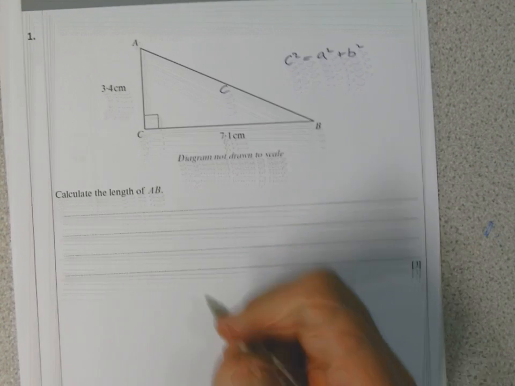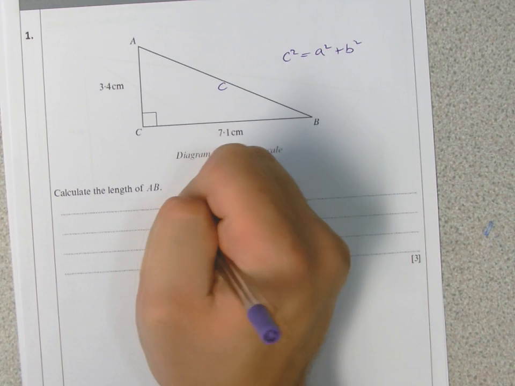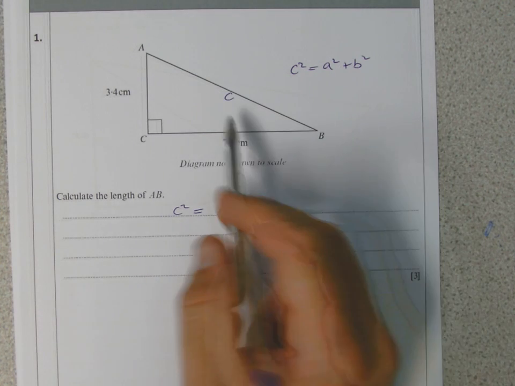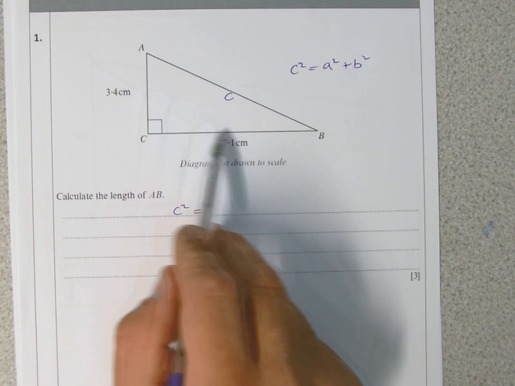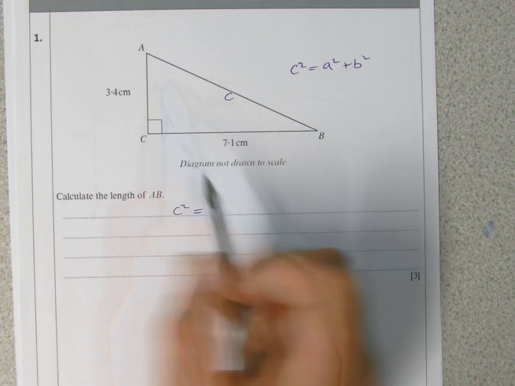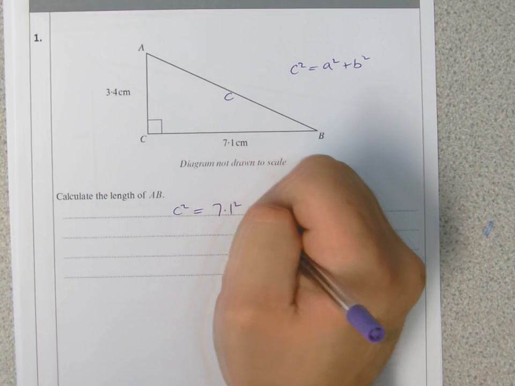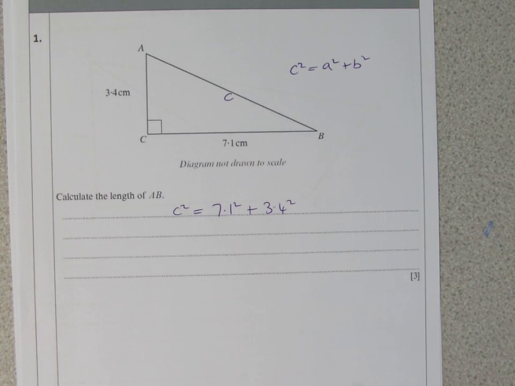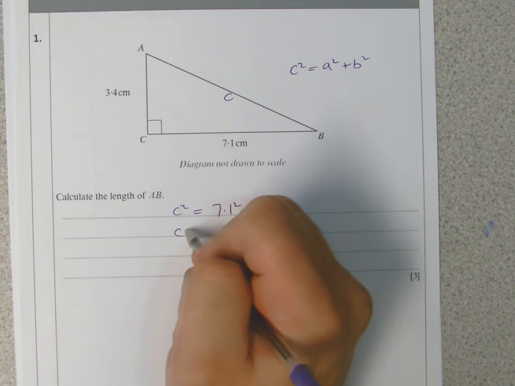So in this case, I'm going to do C squared. That's what I want to work out. C squared will equal, and it doesn't matter what you call A, you can call that A if you want, and that B, 7.1 squared plus 3.4 squared. And then it will help us with working out C squared.